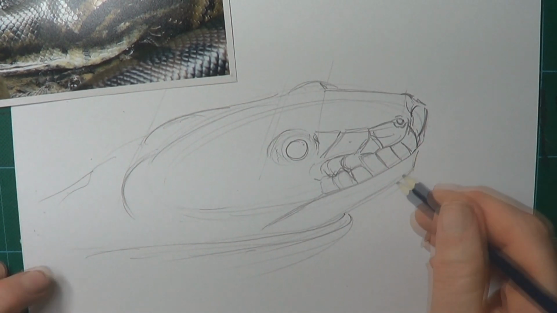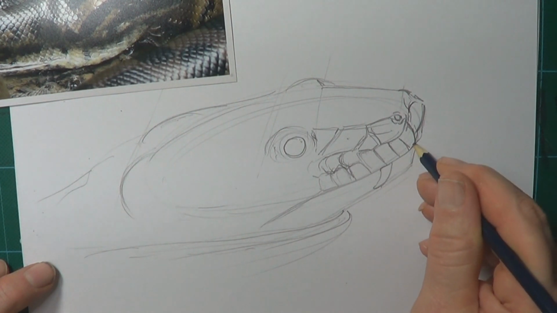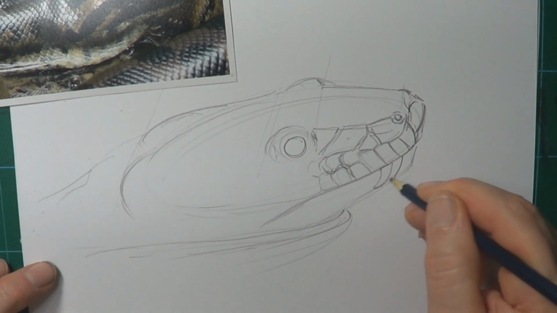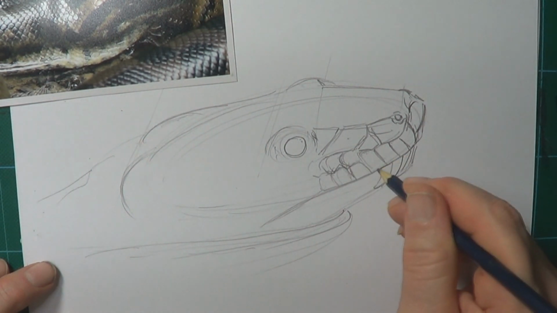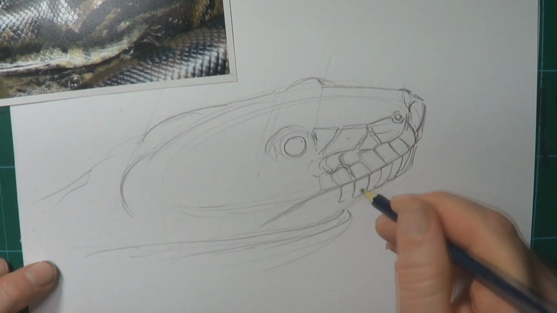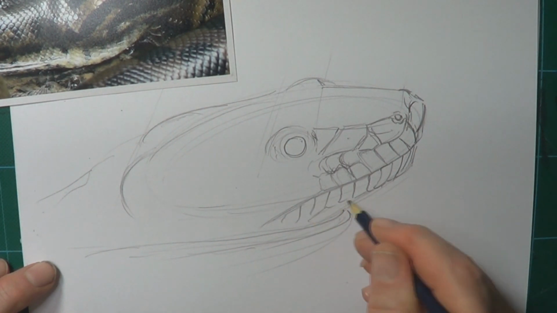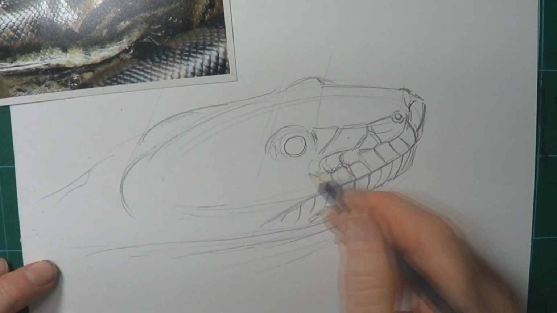That's the water moving. Now the scales on the bottom lip here, I find with nearly every species of snake that they don't quite line up. If you do make them line up, it doesn't sort of look right. If you have them not lined up, it makes the mouth stand out more. A few little bumpy scales under there.